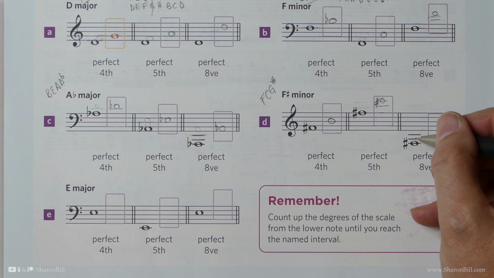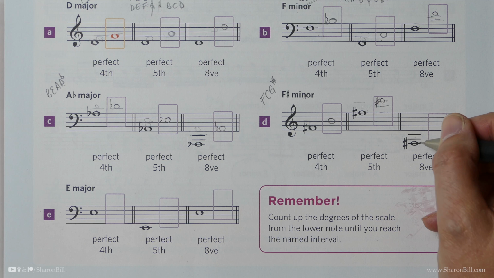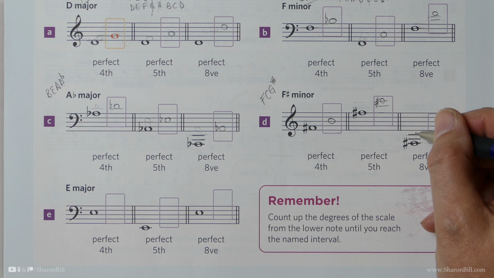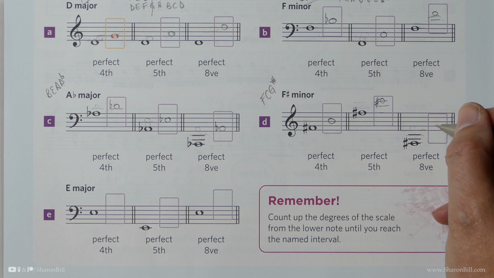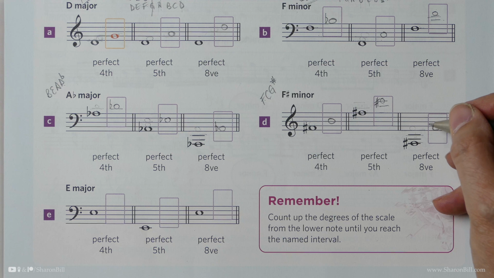And then we're way below middle C here, and we need to count up our octave. 1, 2, 3, counting line, space, line. 1, 2, 3, 4, 5, 6, 7, 8. There's our F, and of course it needs to be F sharp.